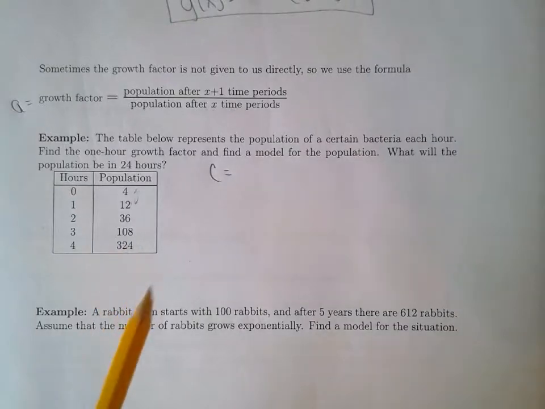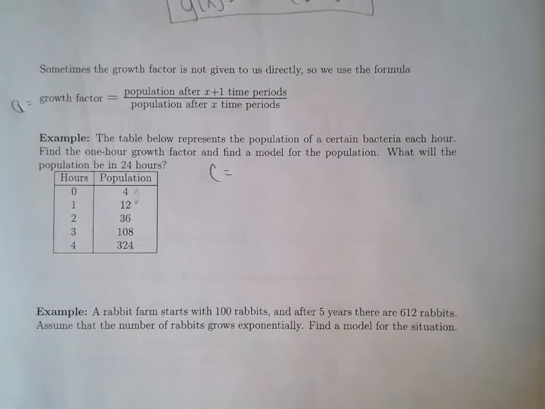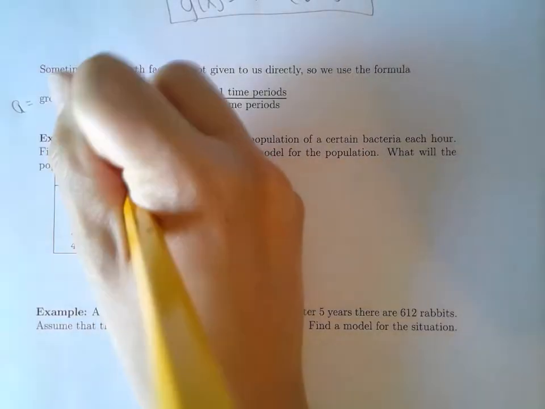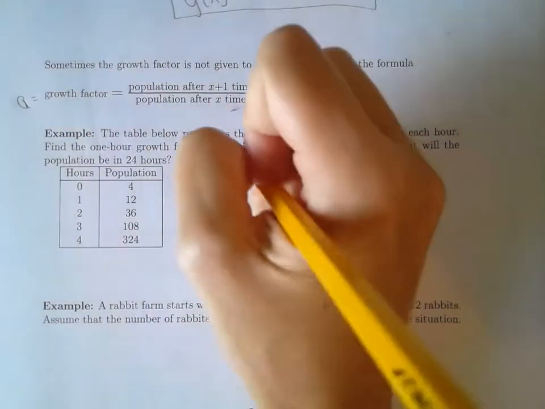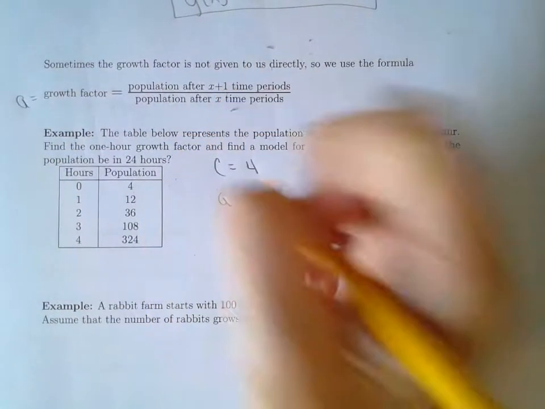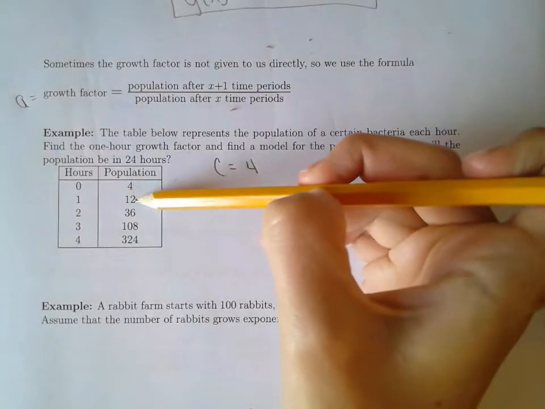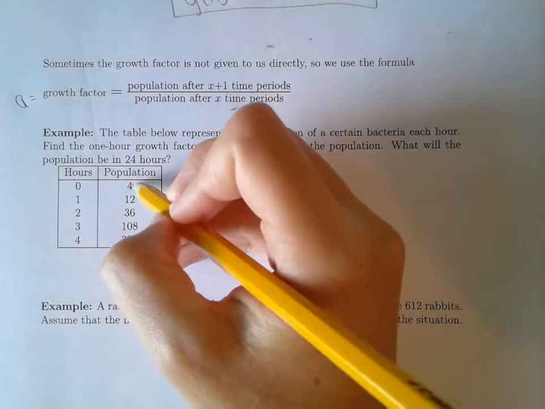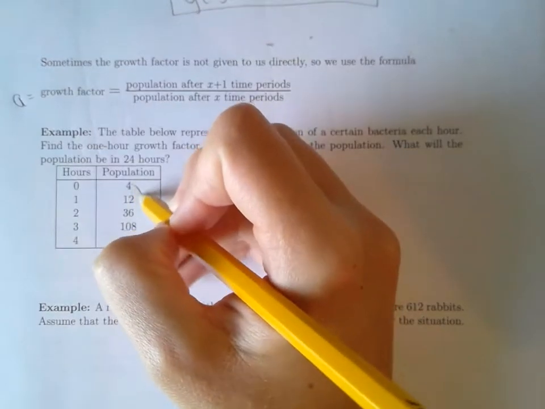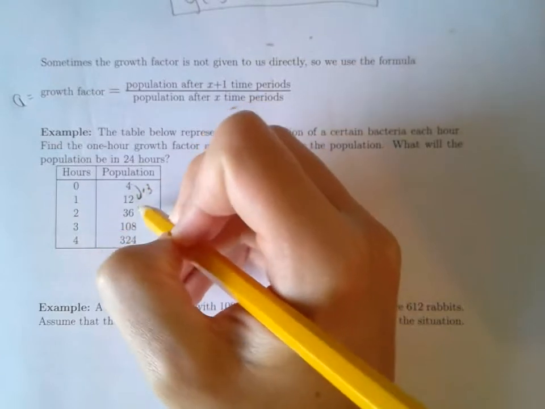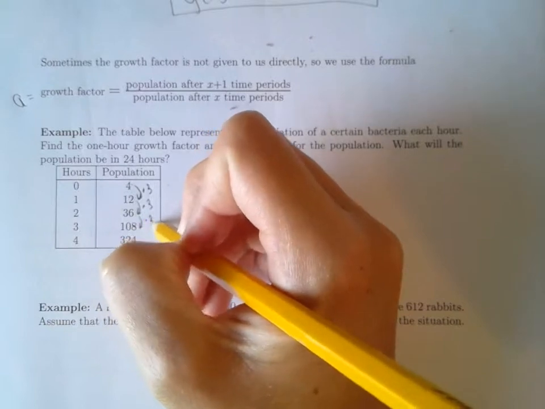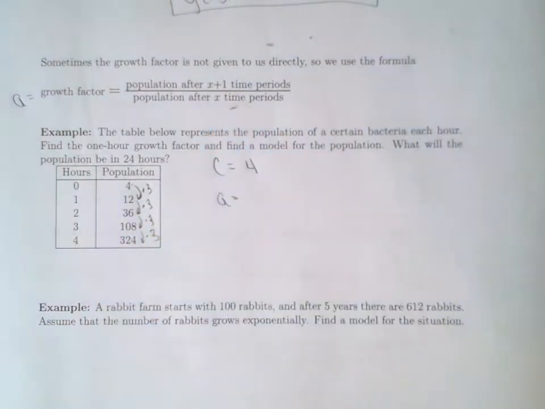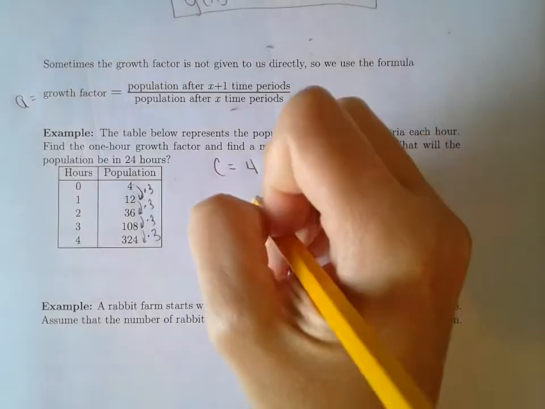C is the population at the very beginning, when x equals 0, which you can see is 4. A is what you're multiplying the output by each time. To get from 4 to 12, we multiply by 3. To get from 12 to 36, we multiply by 3. We'll just check this: this is multiplied by 3, this is multiplied by 3. So that's what our A is.